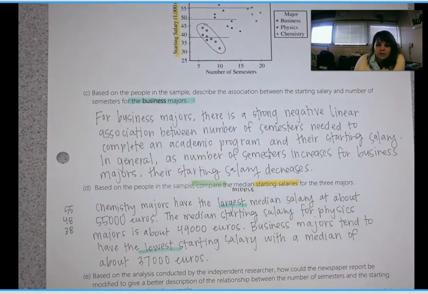For business majors, there is a strong negative linear association between the number of semesters needed to complete an academic program and their starting salary. In general, as number of semesters increases for business majors, their starting salary decreases.